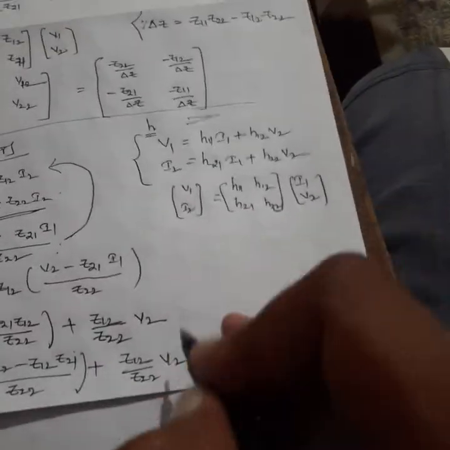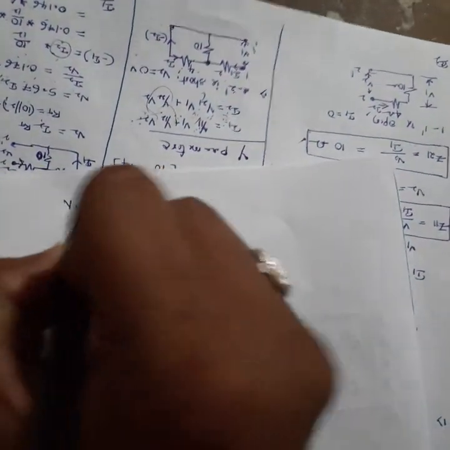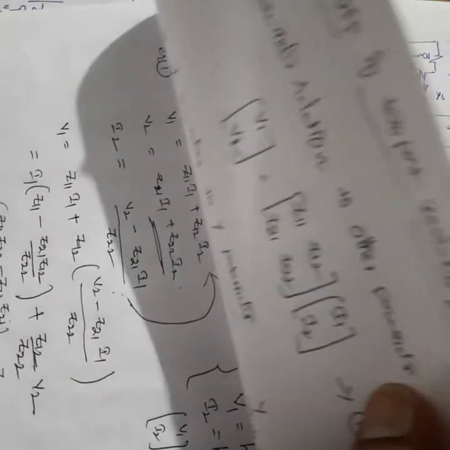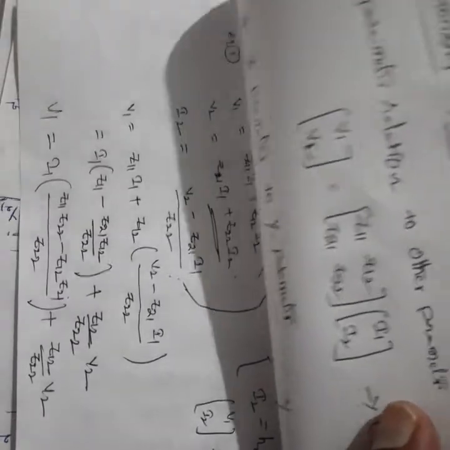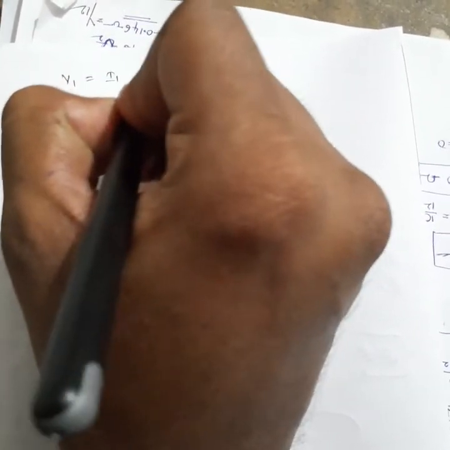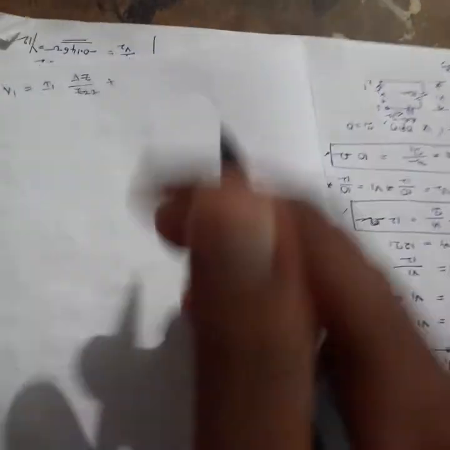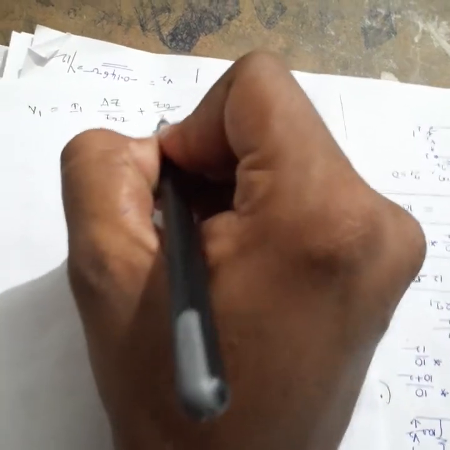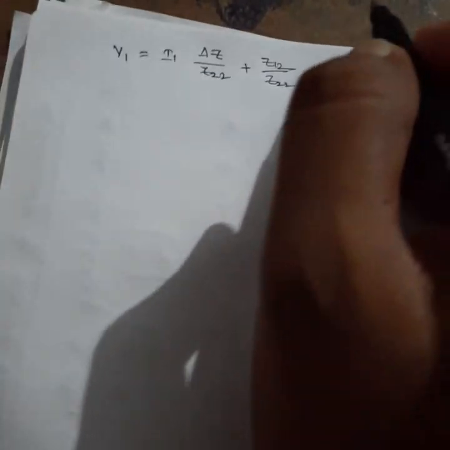So in this equation, I can simply change it to v1 equals i1 into delta z by z22 plus z12 by z22 v2.